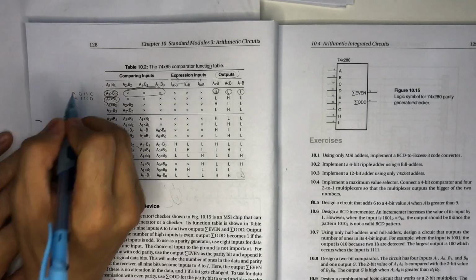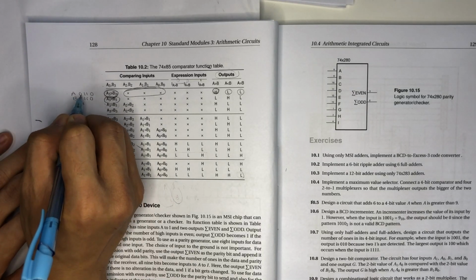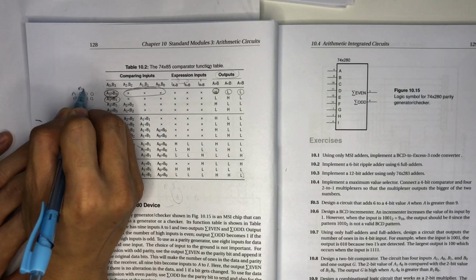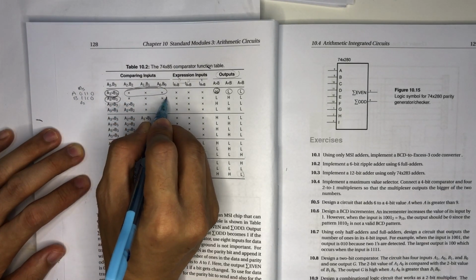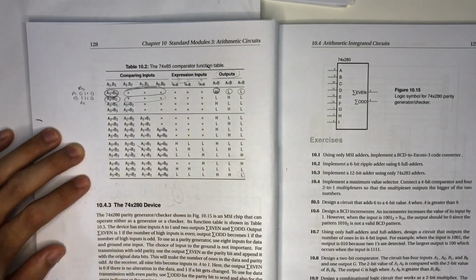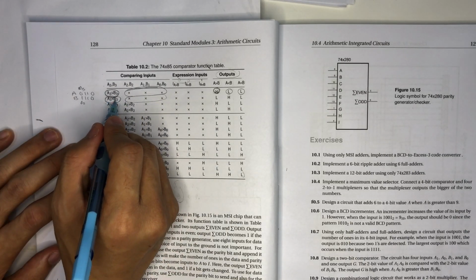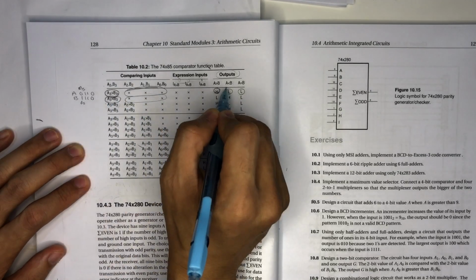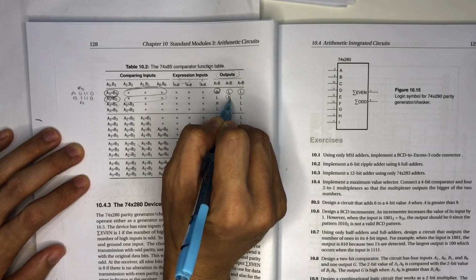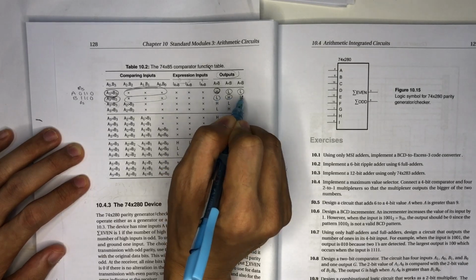If you see this, you can see that B3 is actually greater than A3. In this case, the same, there is no need to compare the next least significant bits, because here we already know B3 is greater than A3, which is A3 less than B3. So that's why the output here is set high and the rest are set as low.